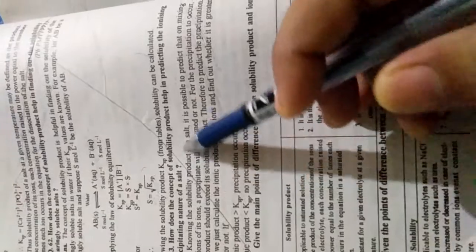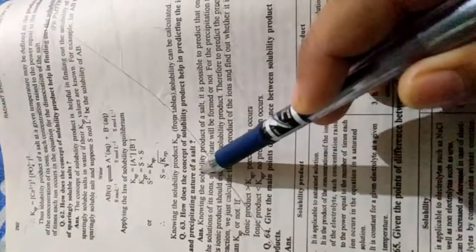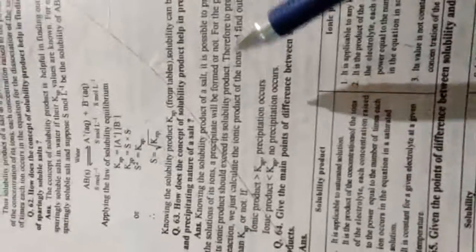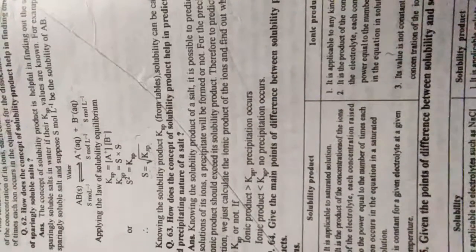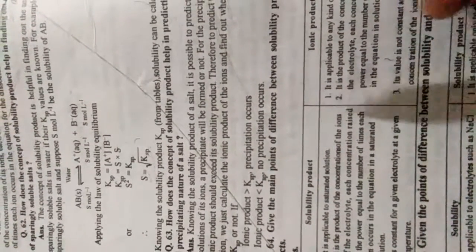Now how does the concept of solubility product help in predicting the ionizing and precipitating nature of a salt? How do we identify whether precipitate is formed?